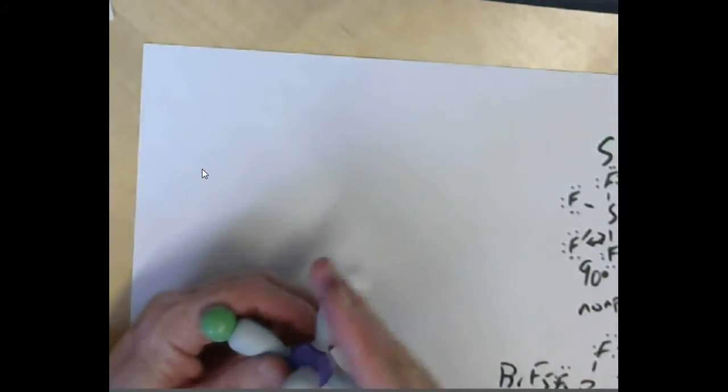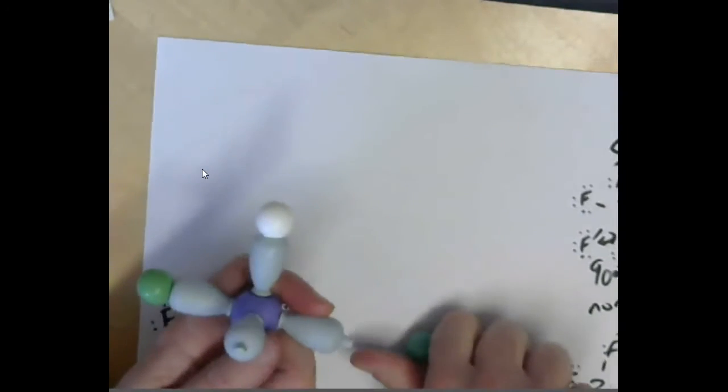If I substitute 2 of them, it depends on where they're at. If they're on adjacent atoms, this side doesn't balance out that side, so it winds up being polar. Or if I have an isomer, this isomer where the 2 whites were together is what we sometimes refer to as the cis isomer. They're on the same side.